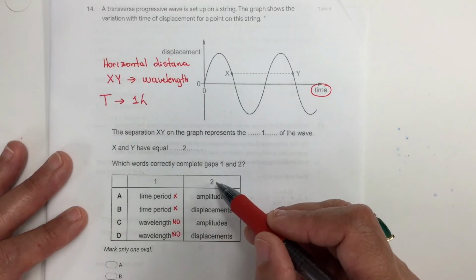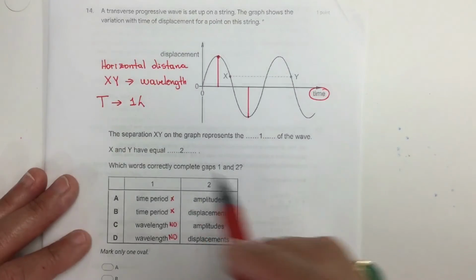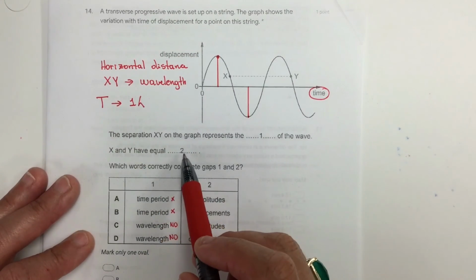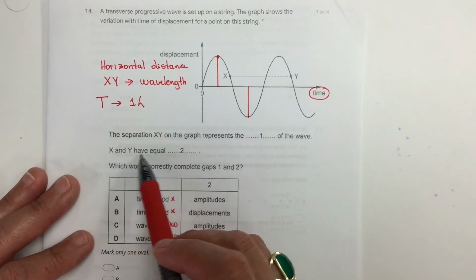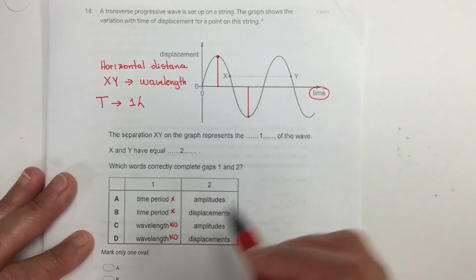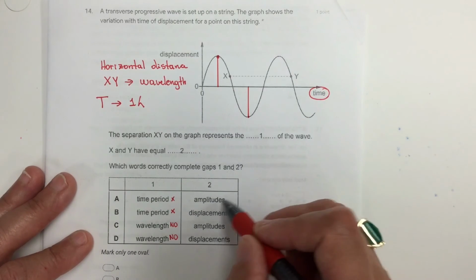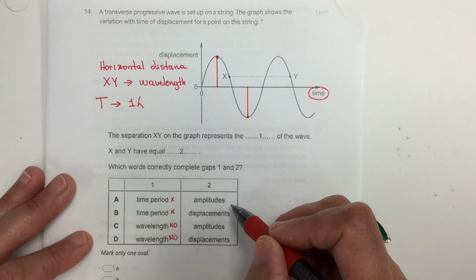So let's see what's going on in table 2. For the 2, we have to look at it this way: X and Y have equal what? The options here are amplitude and displacement. Let's take a look at what amplitude means.